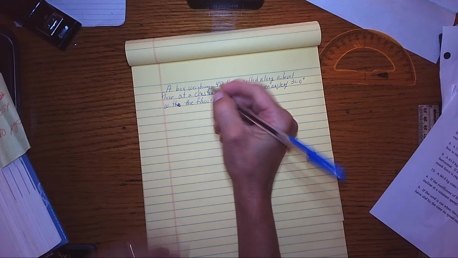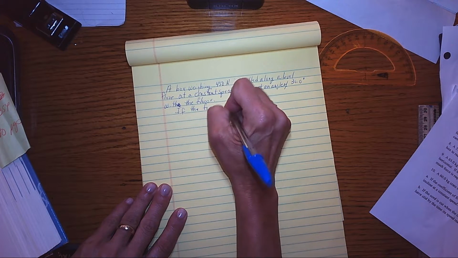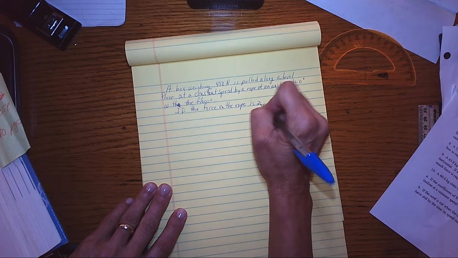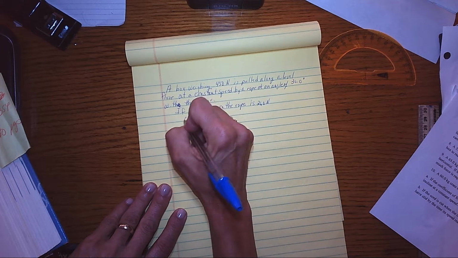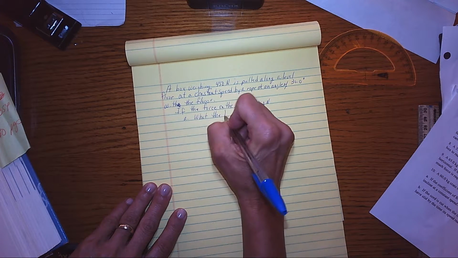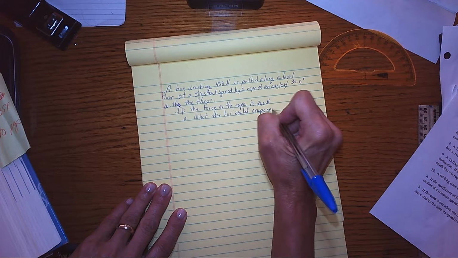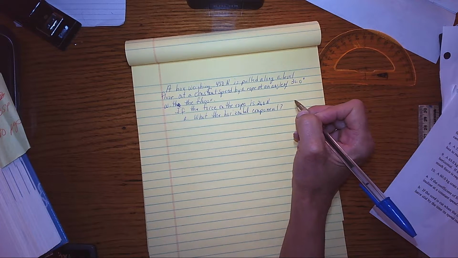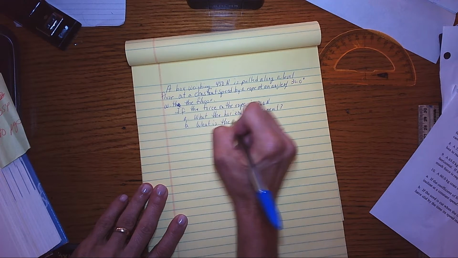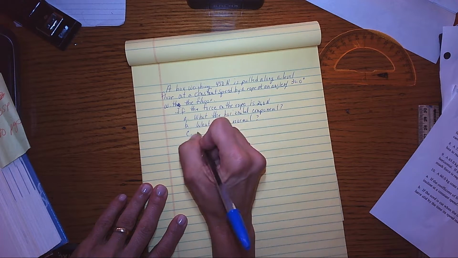Okay. If the force on the rope is 260 newtons, A, what is the horizontal component? And B, what's the normal? And C, what's the coefficient of sliding friction?